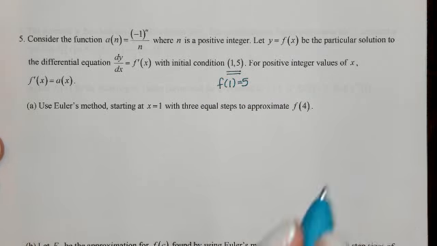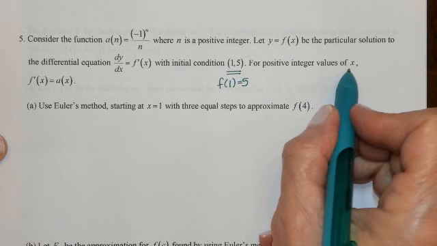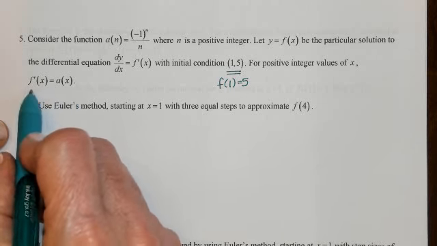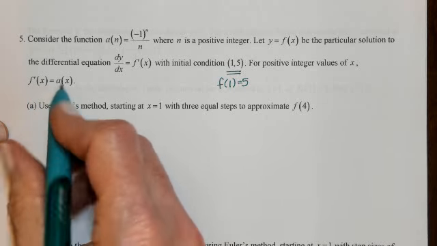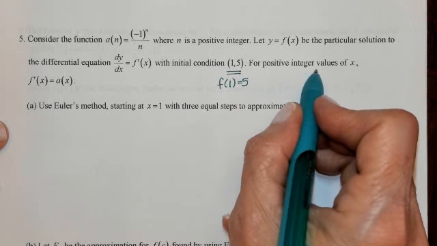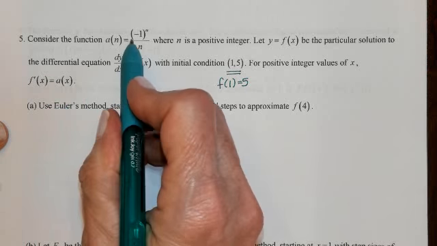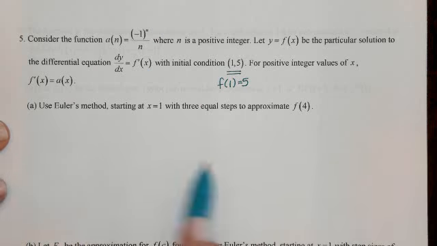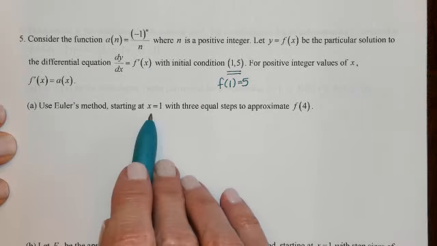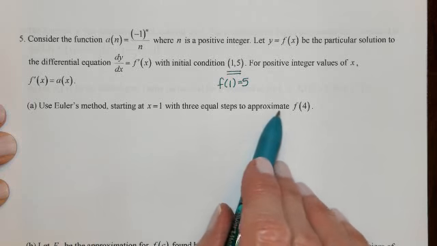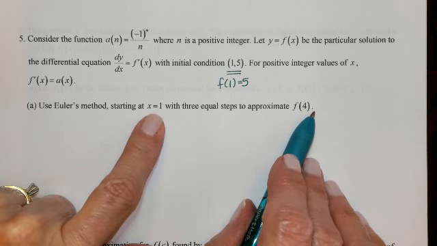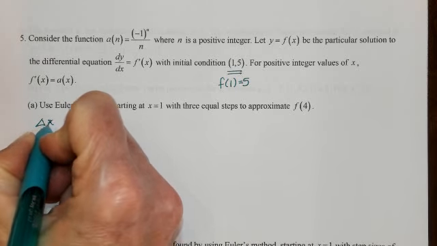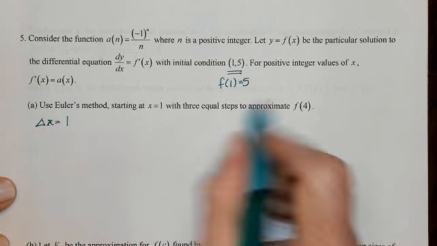For positive integer values of x, f prime of x is equal to a of x. Well, that's interesting. So f prime of x, for positive integer values, is equal to negative 1 to the x over x. Part A. Use Euler's method starting at x equals 1 with 3 steps to approximate f of 4. So we're starting at x equals 1, we're going to x equals 4, so delta x will be a positive 1 because we're using 3 equal steps.